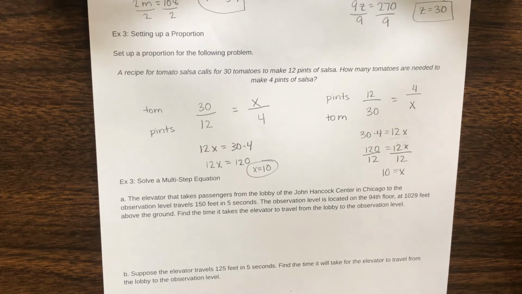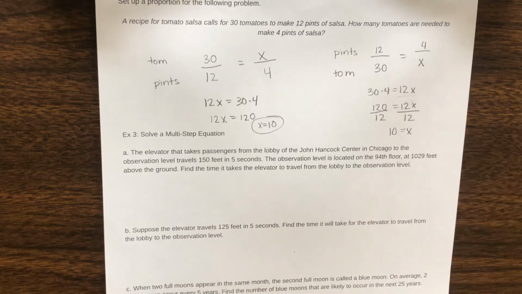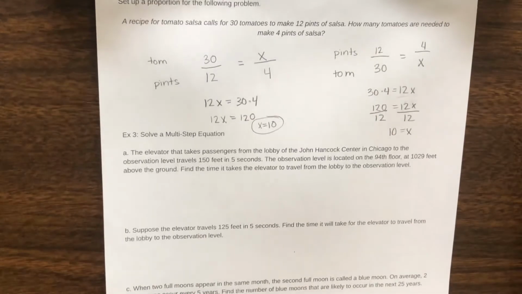Okay, so then we're going to be talking about some word problems. So it says the elevator that takes passengers from the lobby of the John Hancock Center in Chicago to the observation level travels 150 feet in 5 seconds. The observation level is located on the 94th floor at 1,029 feet above the ground. Okay, so then find the time it takes for the elevator to travel from the lobby to the observation level.